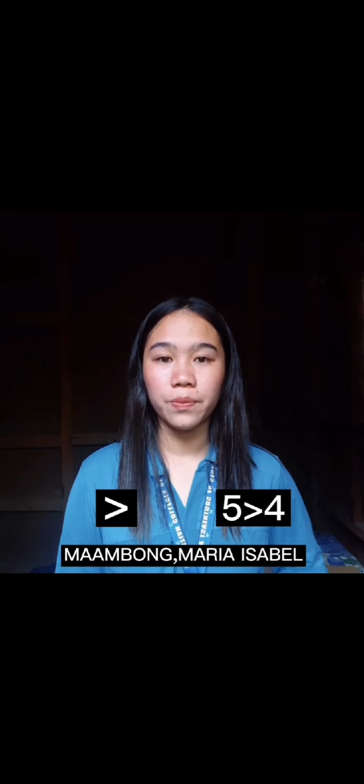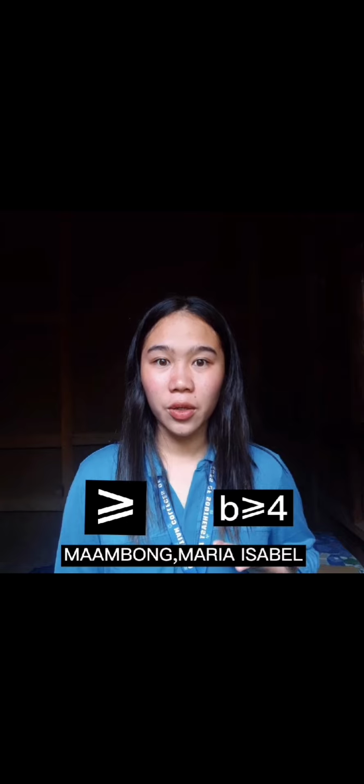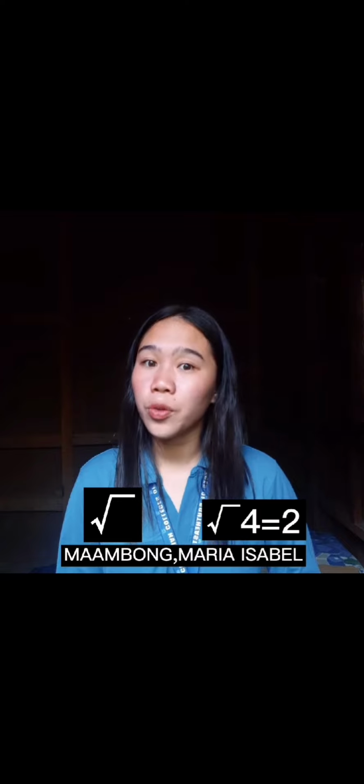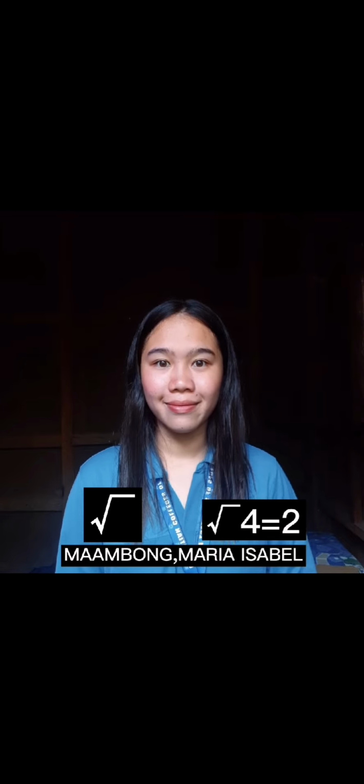The meaning of this symbol is greater than. Example, 5 is greater than 4. This symbol signifies greater than or equal to. Example, b is greater than or equal to 4. This symbol signifies square root. Example, the square root of 4 is 2 because 2 times 2 is 4.